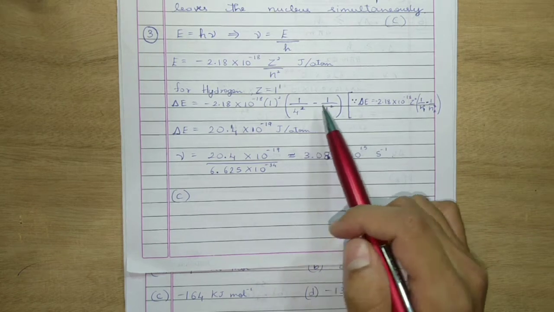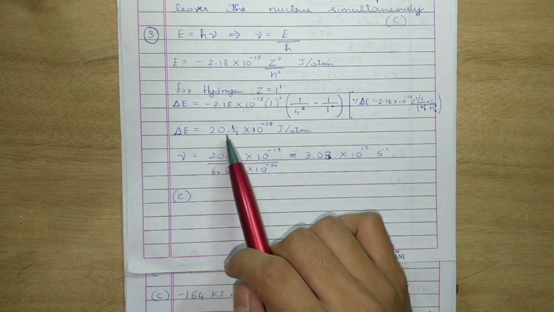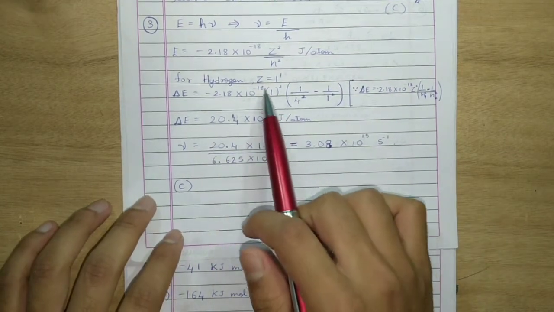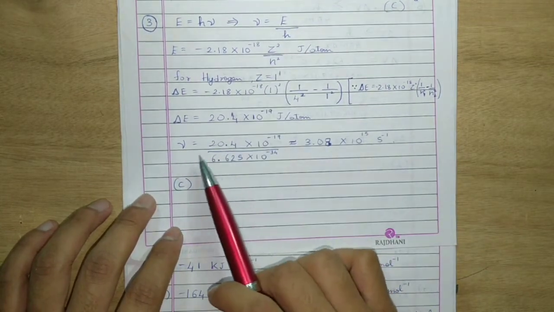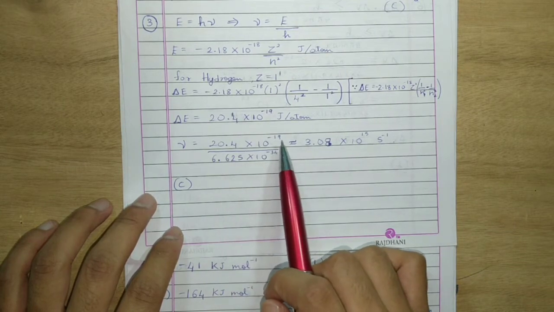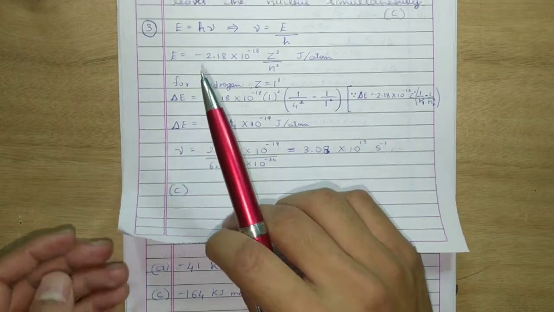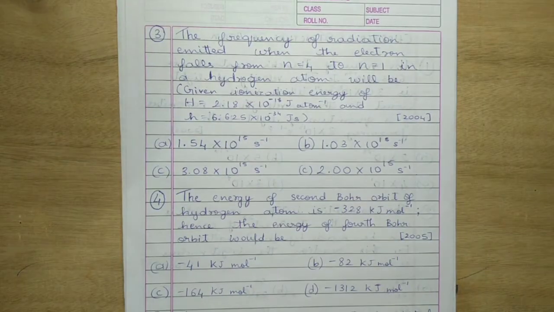If we substitute the values, we get delta E is equal to 20.4 into 10 power minus 19 joule per atom. We substitute this value in the first equation. Nu is equal to 20.4 into 10 power minus 19 divided by h. We get 3.08 into 10 power 15 per second. Option C.